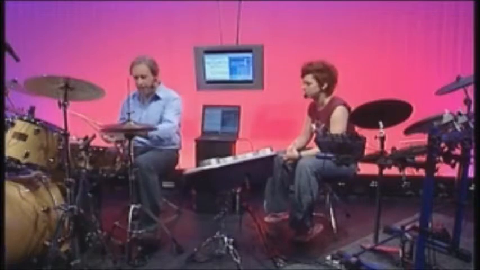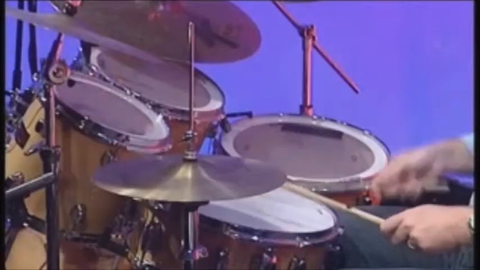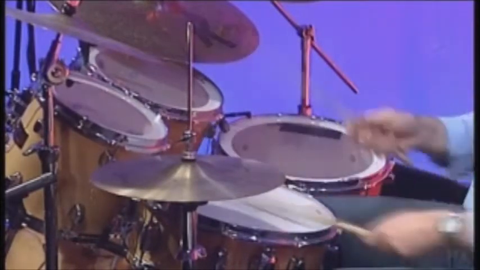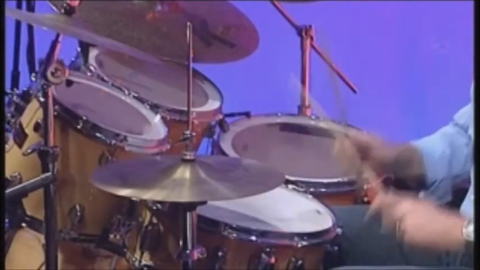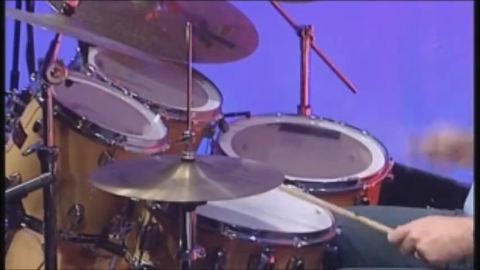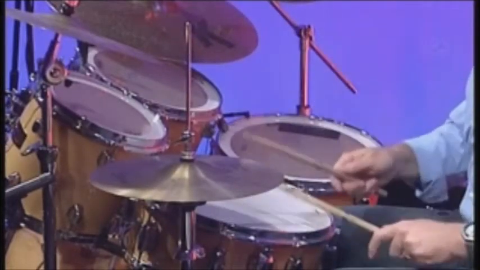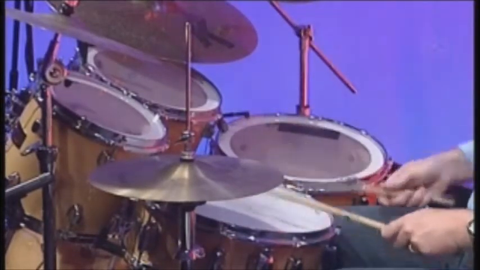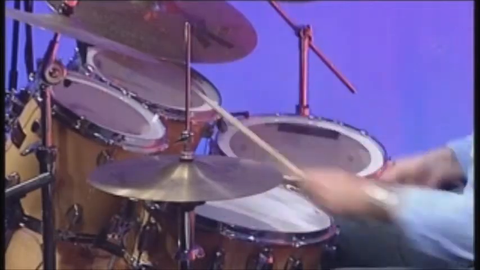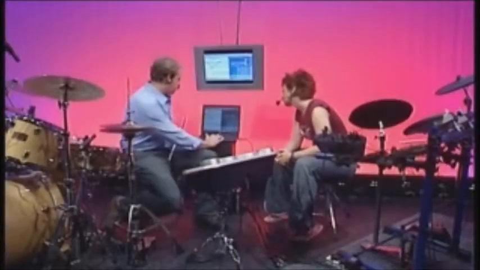1, 2, 3, and 4. 1, 2, 3, 4. So that's pretty comfortable, no problem there.